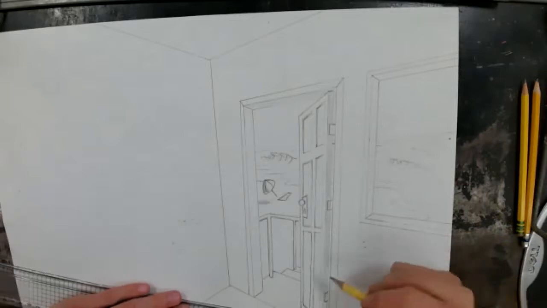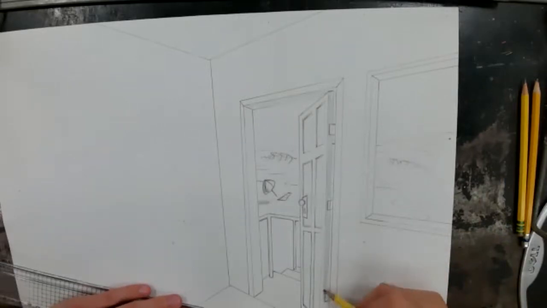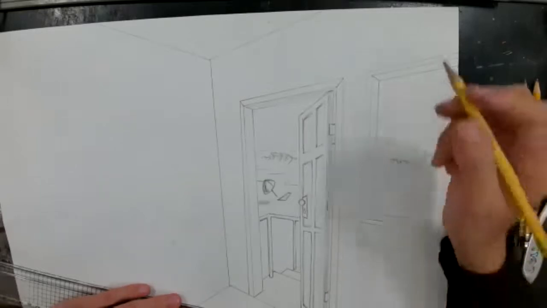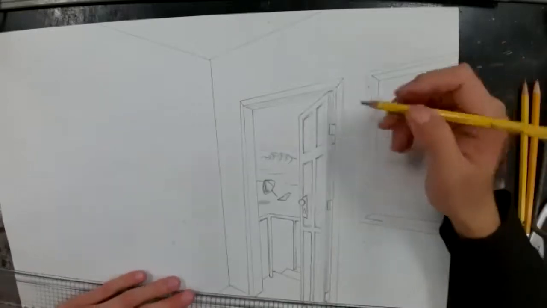Remember guys, I'm gonna ask you guys to show me your drawings at the end of class before we leave. So please be doing some practice sketching for your homework.